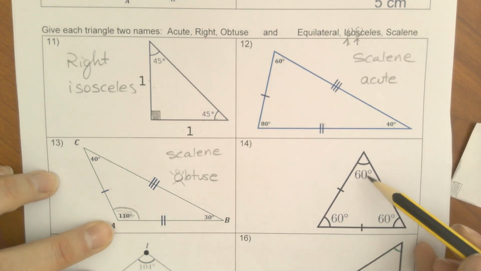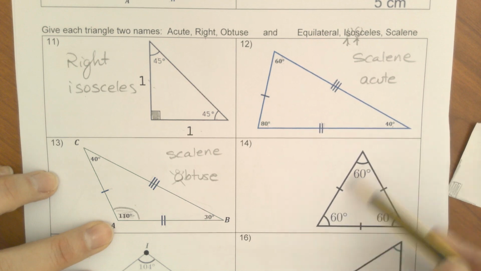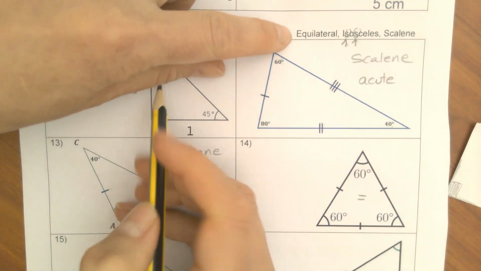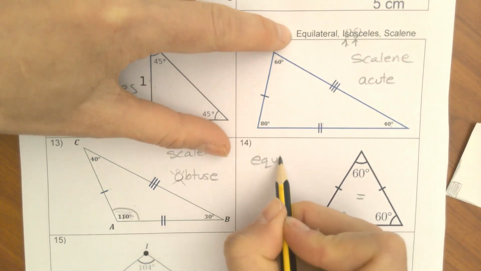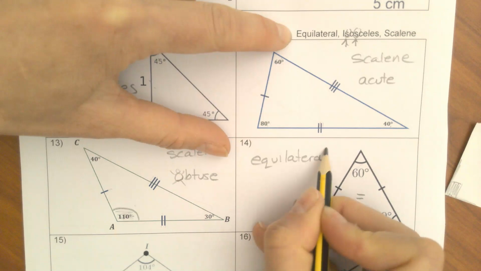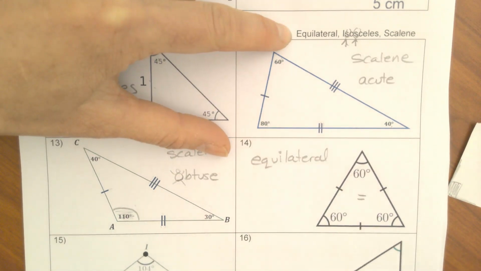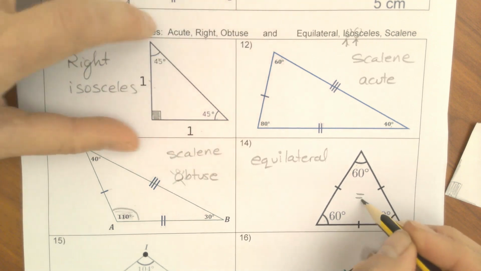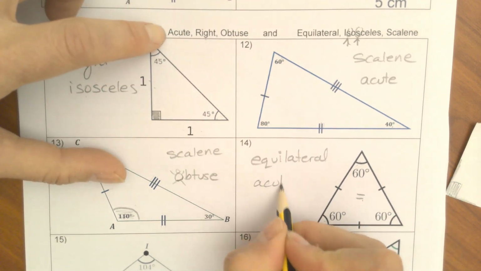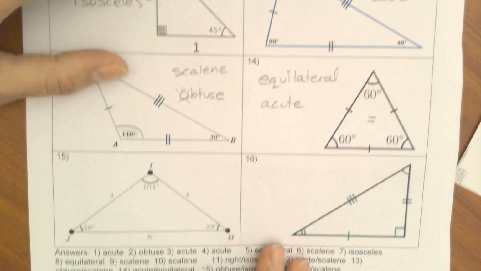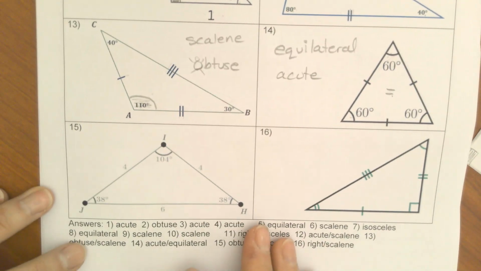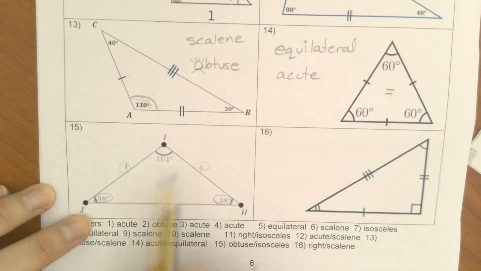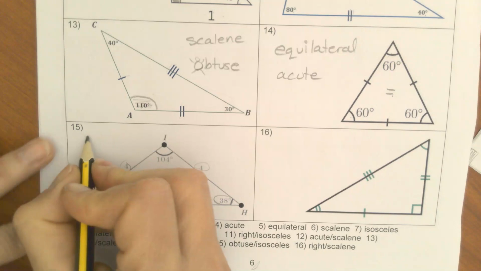Oh look, everything's the same. So if everything is the same, everything is equal. So it's called an equilateral triangle. Are all the angles smaller than 90? Yep, they're all acute, all little, acute like a baby. Oh look, 2 are the same, and 2 are the same. So isosceles.